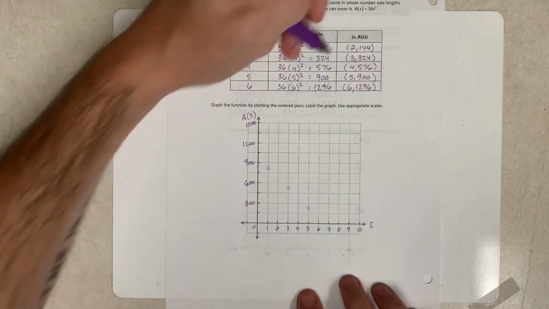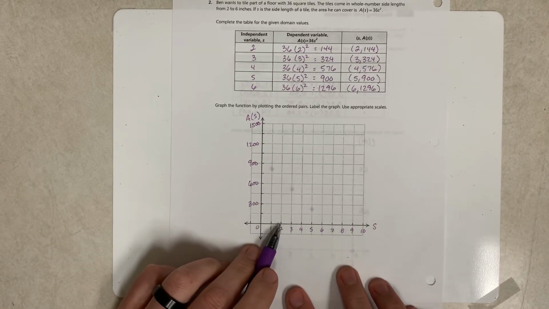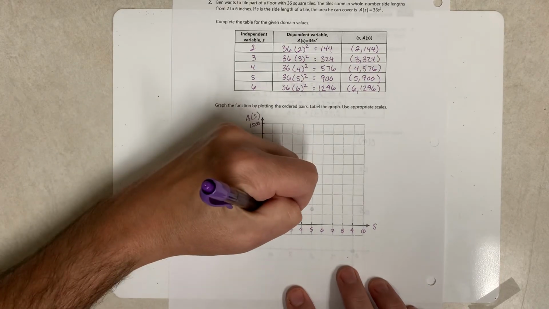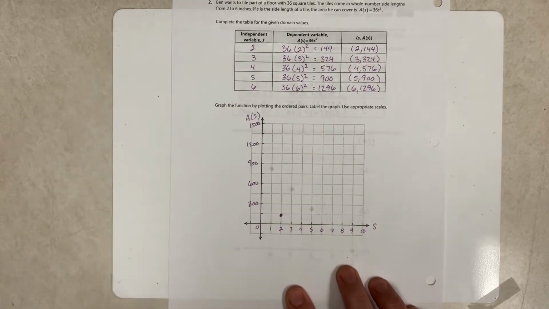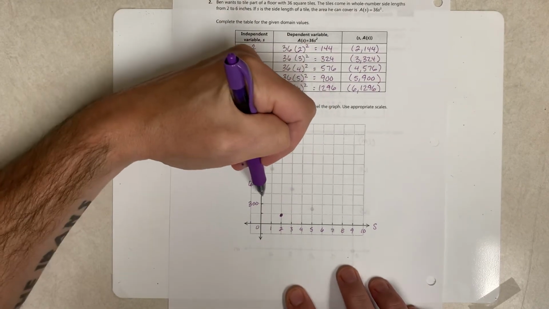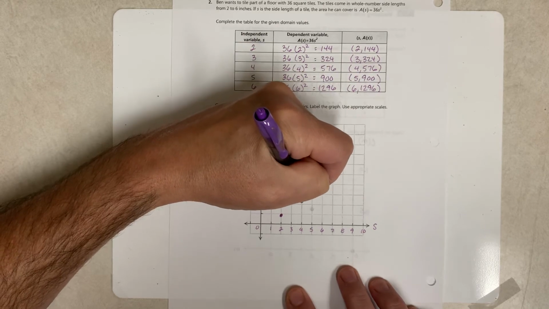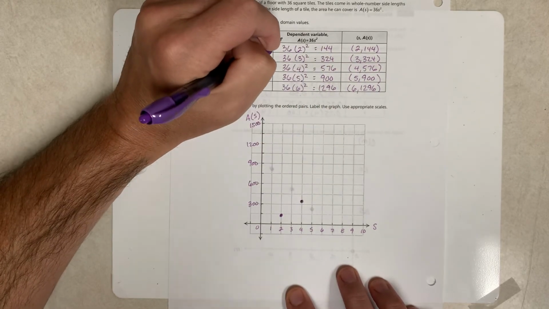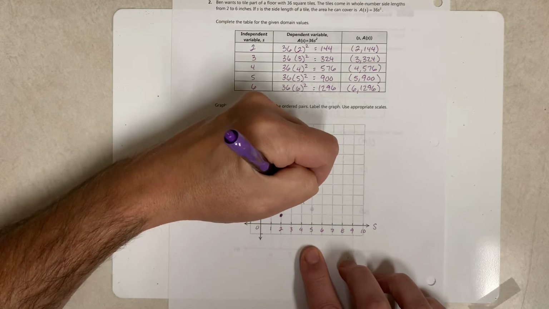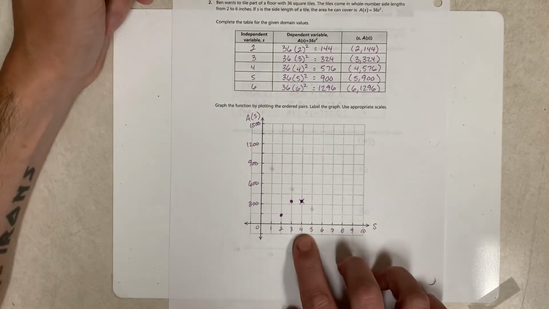All right, so 2, 144. Okay, so here's 2, and I need 144. So this is 150, so 144 is right below 150. 3, 324. 324 is going to be probably about right here. Not too far above, but about right there. Oh, I put it in the wrong place, didn't I? 3. I do that all the time. So if that happens, I'm using a pen, I should use pencil. Just X that one out.